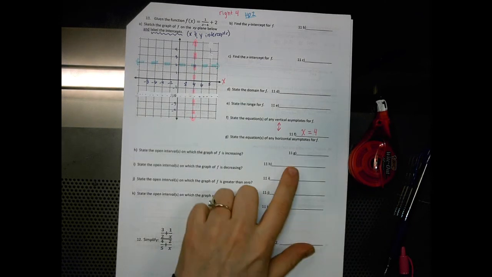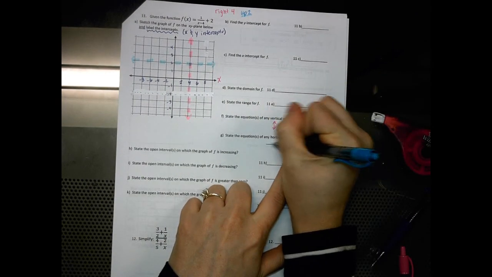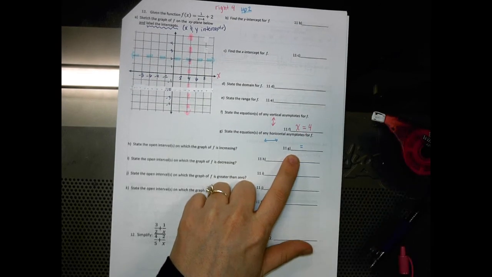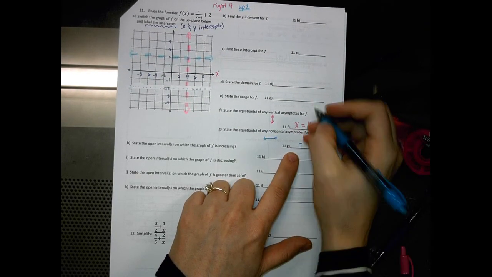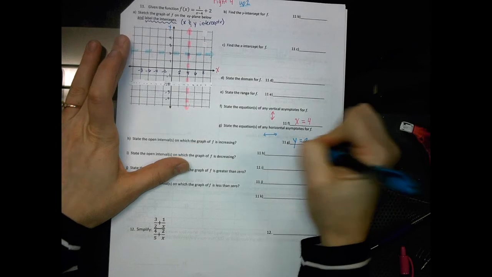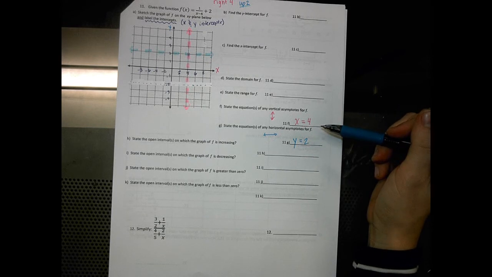All right, so the horizontal asymptote is what? 2, and what axis are we going through? Y. So our equation has to be y equals 2. If you just put 2, you won't get full credit. You have to put y equals 2 because I need to know which direction it's going.